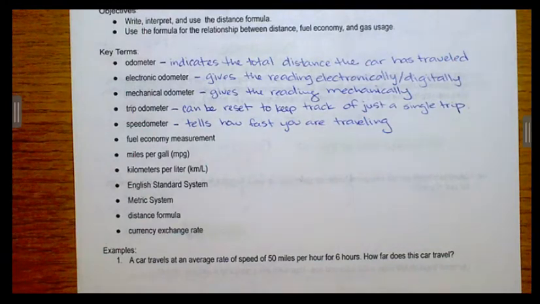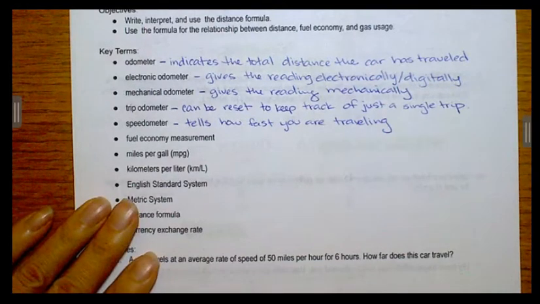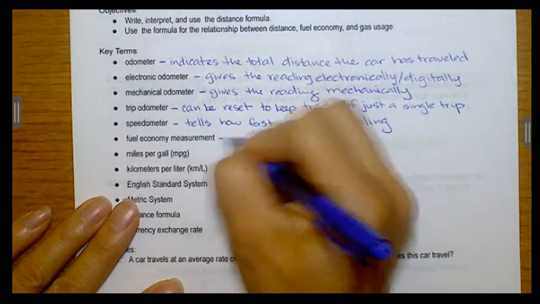Okay, now the next definition is for fuel economy measurement. A fuel economy measurement is going to tell us how efficiently our car is using gas.